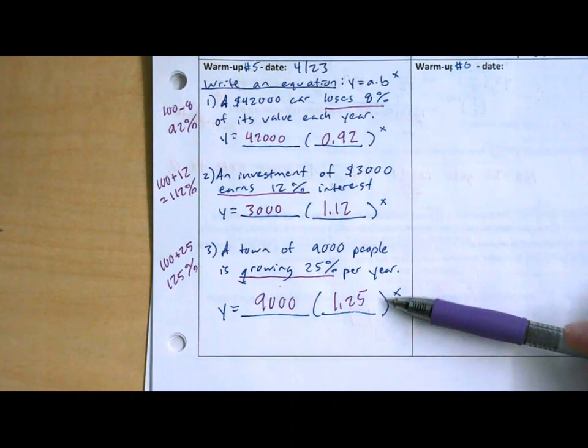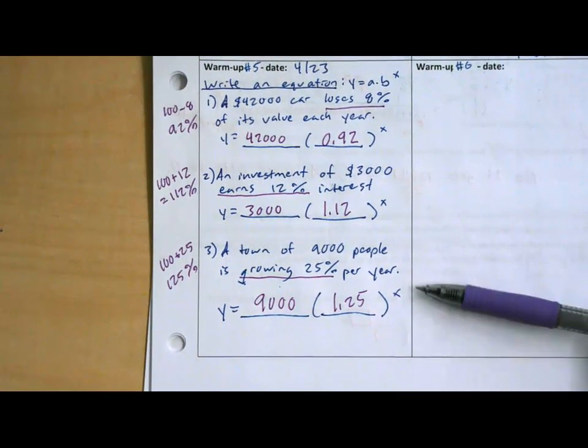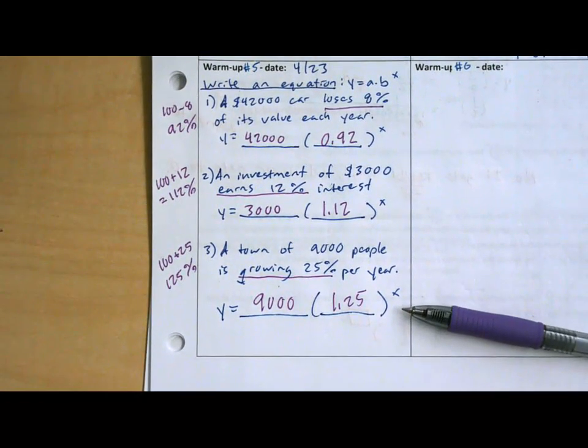Last question for you. A town of 9,000 people. That's about the size of Blaine. It's growing 25% per year, which is very fast for a town. How many people will there be in this town in 10 years? 10 years from now, how big will this town be? Don't shout it out. Give everybody a chance to type it in. I want to see a number on your screen. Pick up those calculators. Type it in. How many people in 10 years?